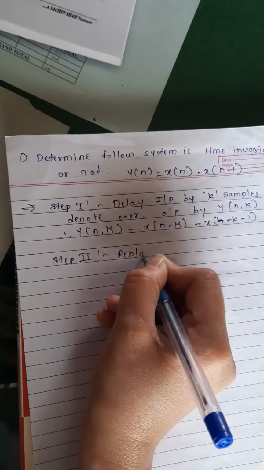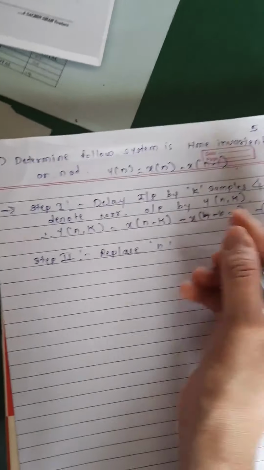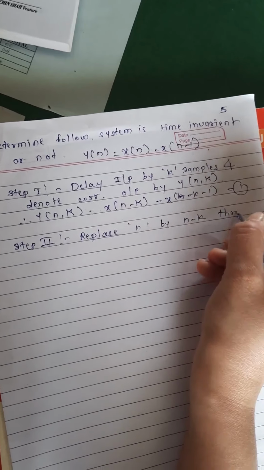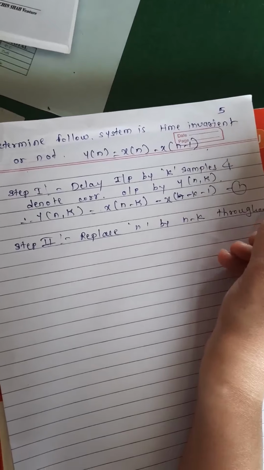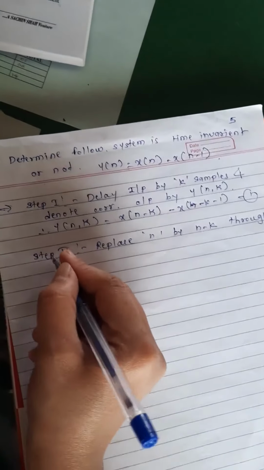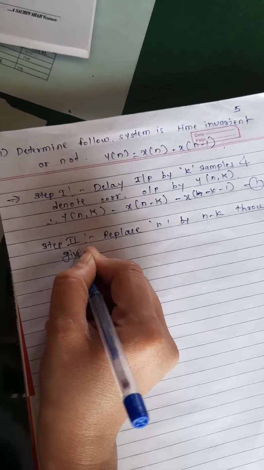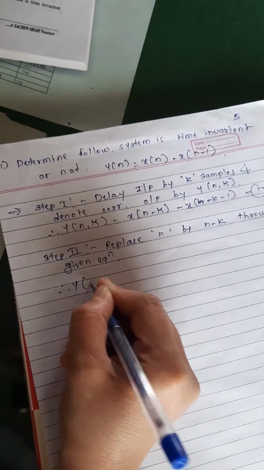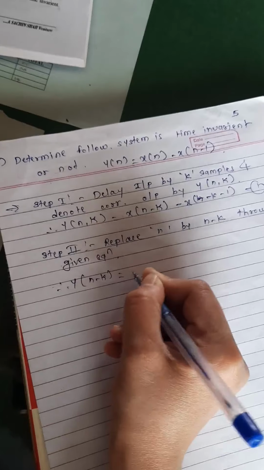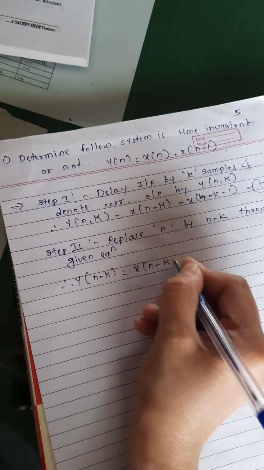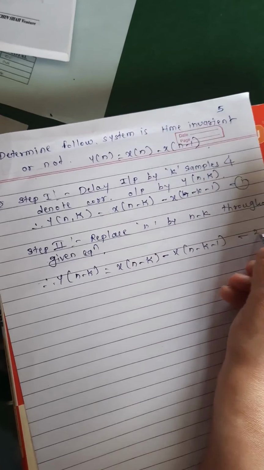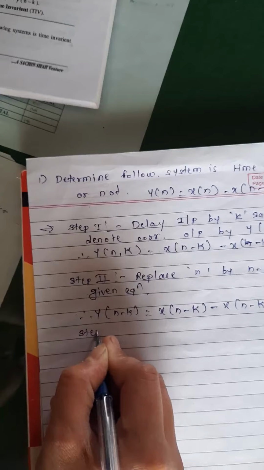Now next is step 2. Replace n by n minus k throughout given equation. So y of n minus k is equal to x of n minus k into x of n minus k minus 1. This is equation 2. Now next is step 3.